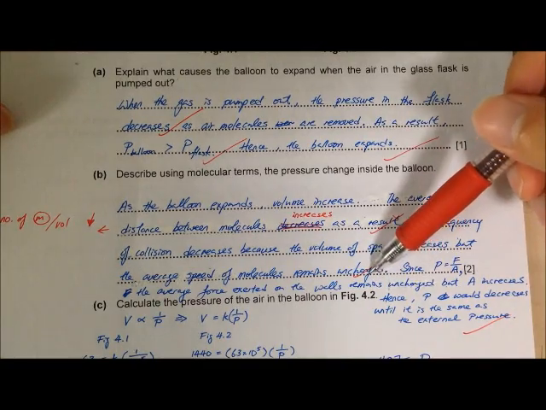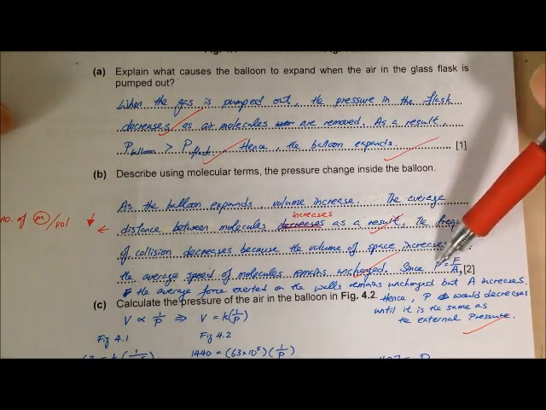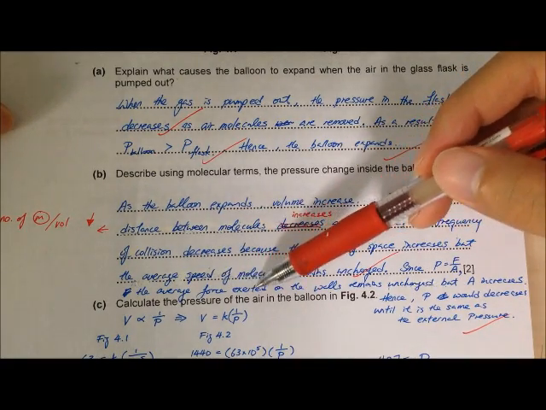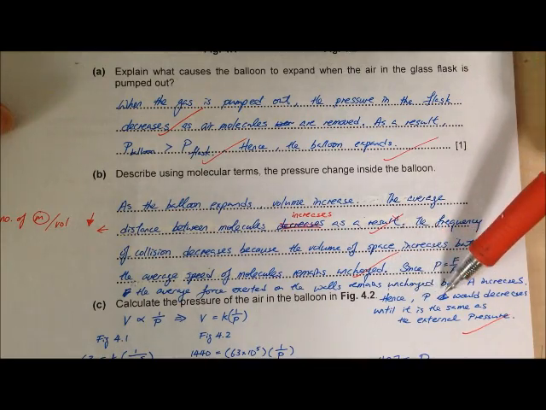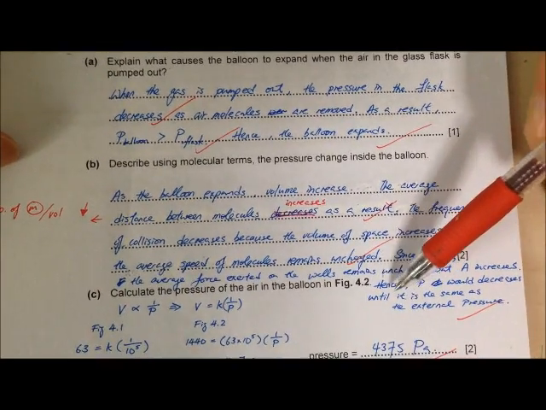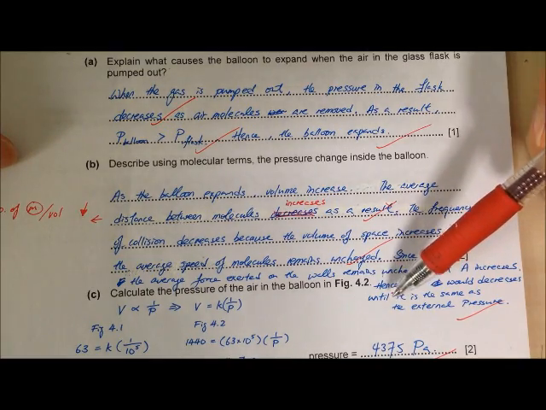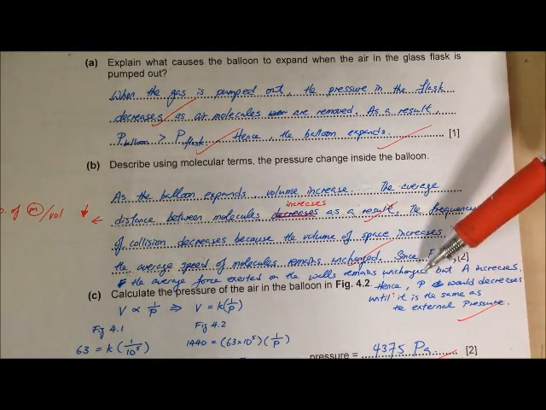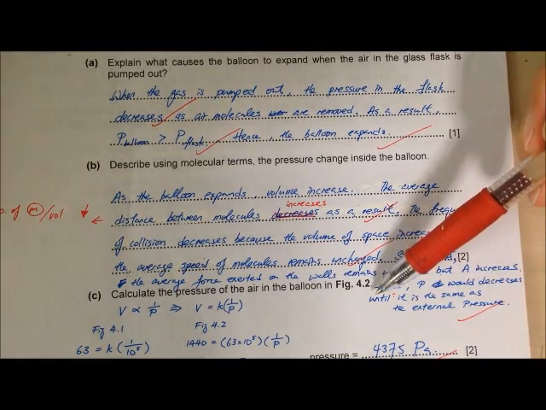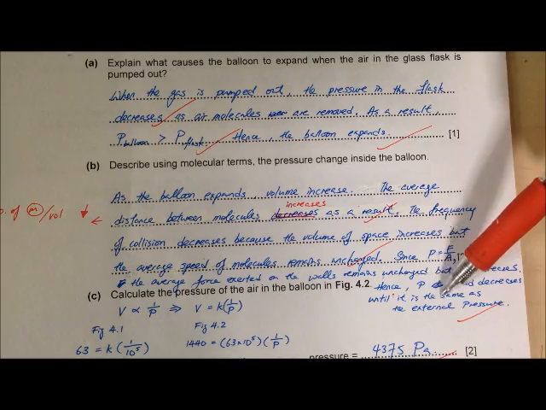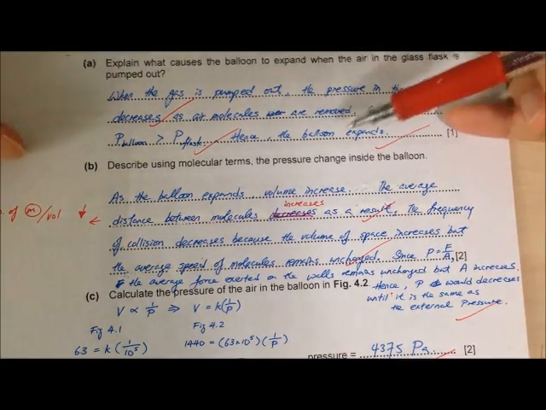Then finally, relate what you have described in molecular terms to the pressure. Since P equals F over A, and the average force exerted on the wall remains unchanged, but A increases, therefore your P would decrease. At the end, just for completion's sake, you must also indicate that P would decrease until the pressure is the same as the external pressure, not decrease forever. Then you will have a very complete answer.